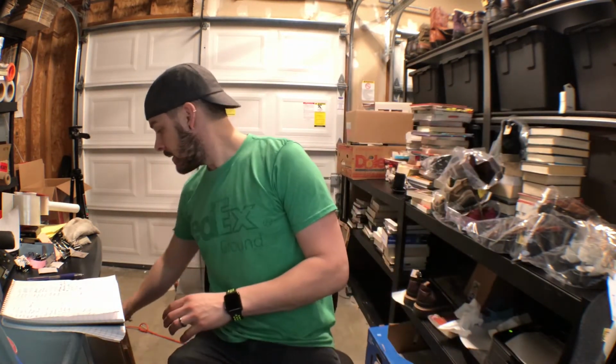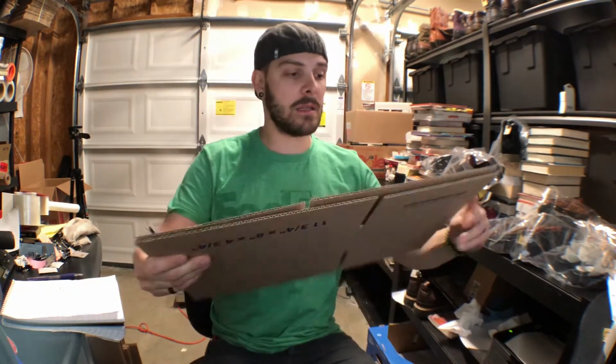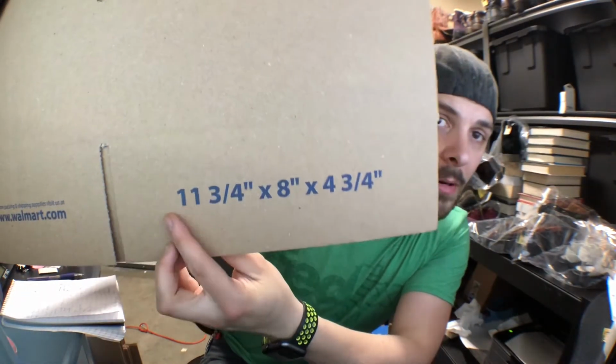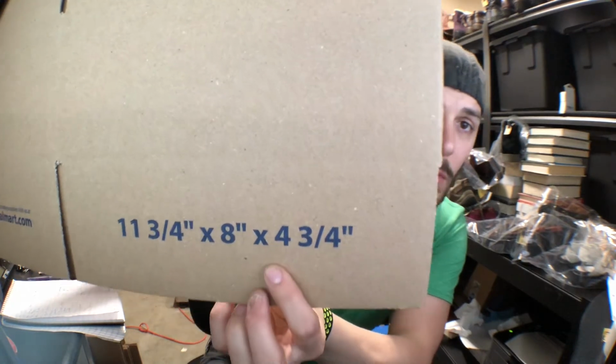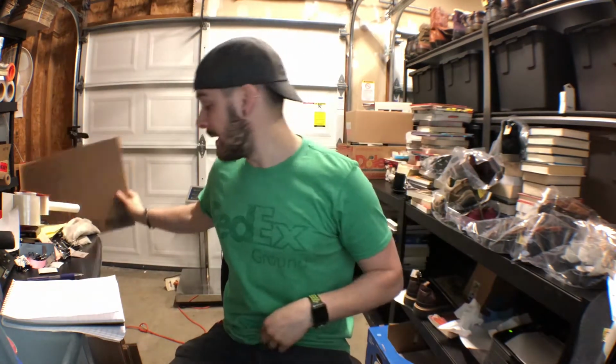My other option, you can pick these up from wherever you get boxes. Just find a good size box. I'm currently using one from Walmart, 11 3/4 by 8 by 4 3/4. This is for my international sales. This is for ones that I cannot use the free domestic USPS. I use this, and actually I got a couple going out today.